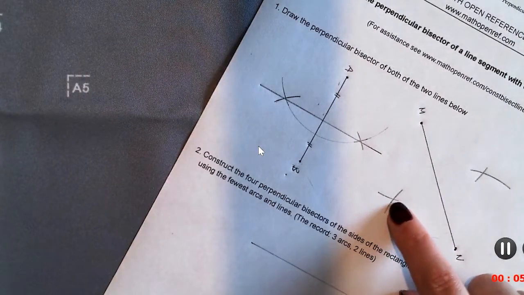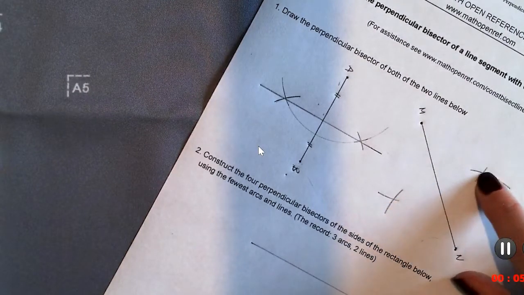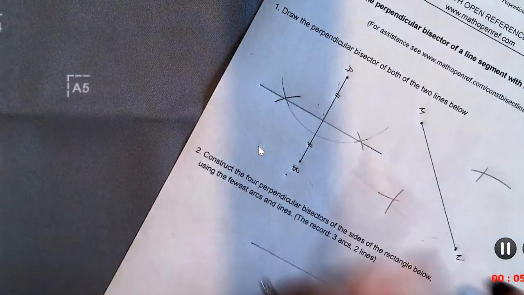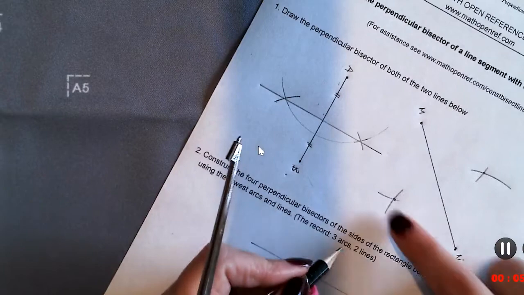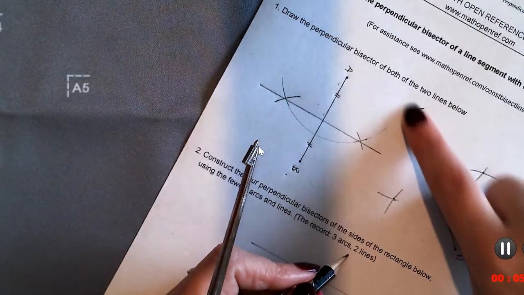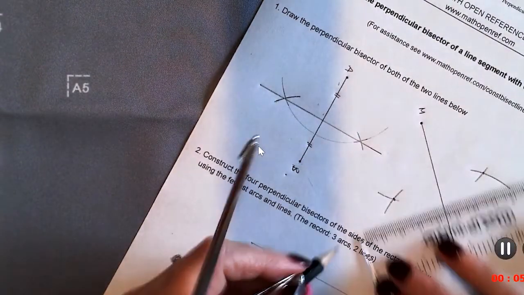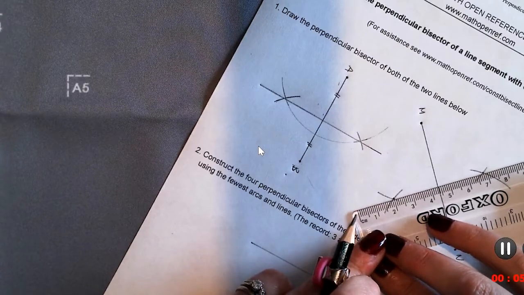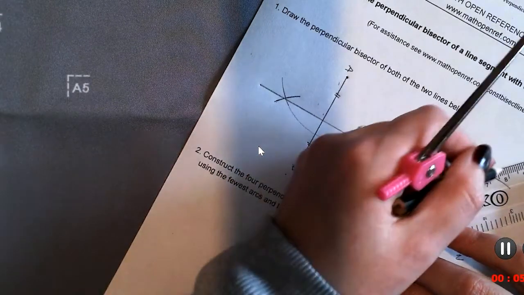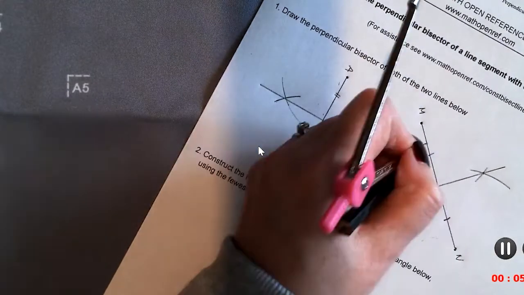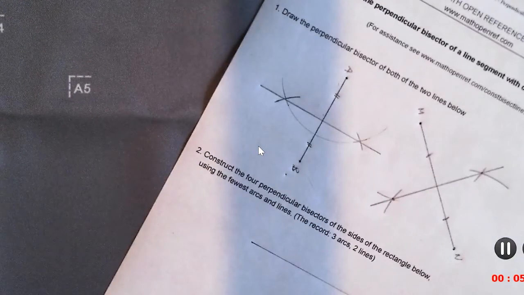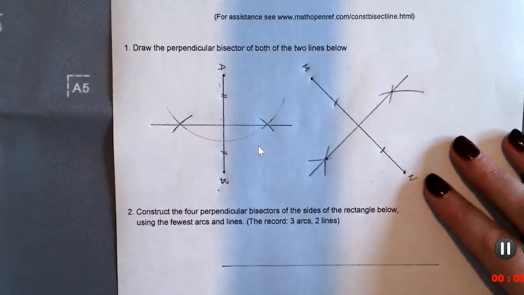Now I'm going to join from here to here. So it's from where they cross here, this dot, to here. And by doing that, it cuts this line in half, as such. So now that line is the same length as that one. So that is how you bisect a line.